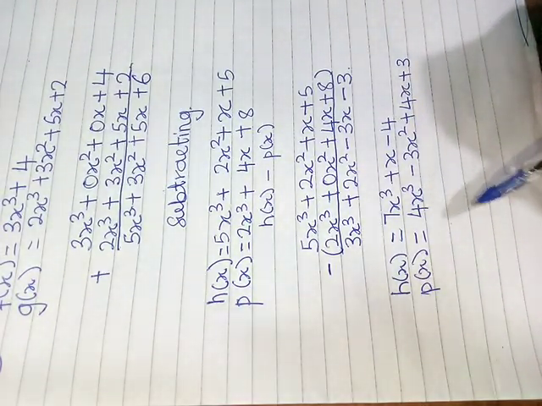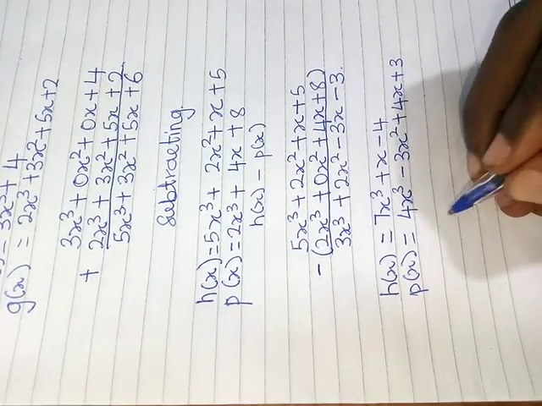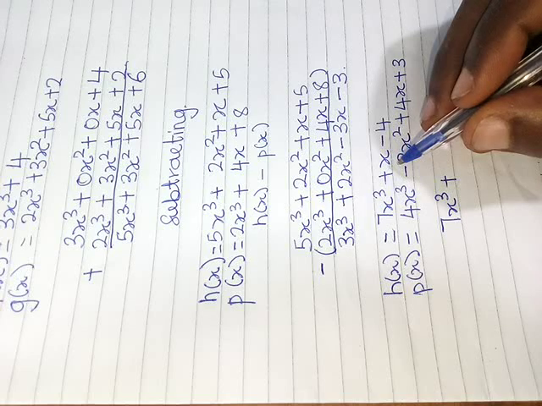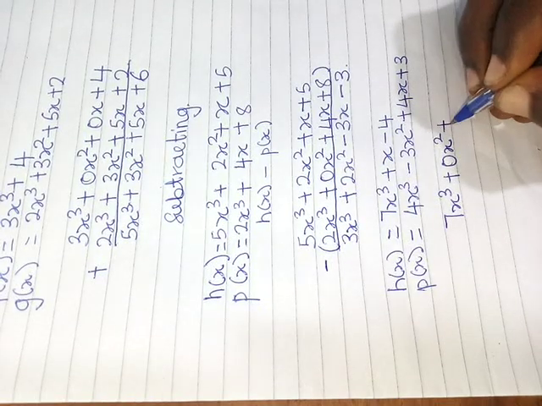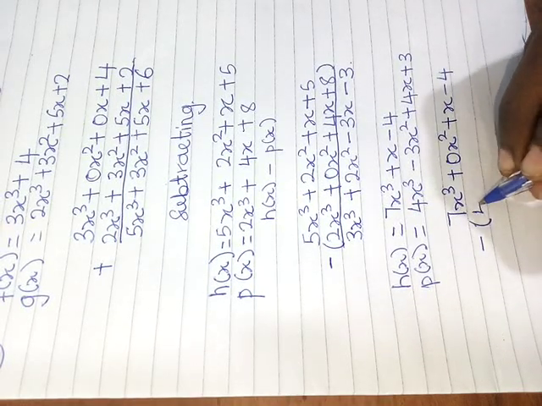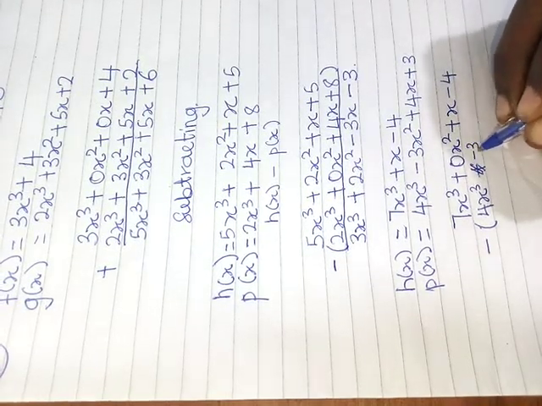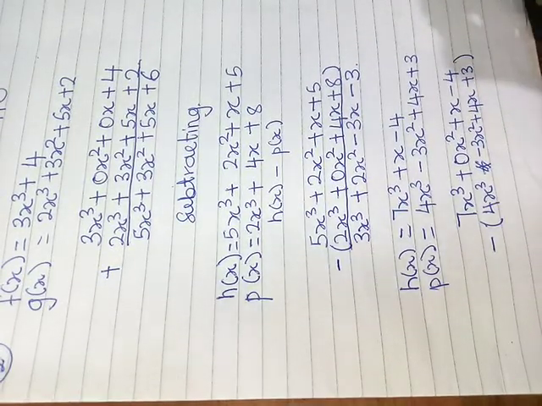Okay, so we have another question here. 7x cubed plus x minus 4. Then we have 4x cubed minus 3x squared plus 4x plus 3. So we need to subtract. So let's write our first function, 7x cubed. Now looking at this, we do not have a term for x squared. So we will make it 0x squared plus x here minus 4. Then minus 4x cubed, minus 3x squared plus 4x plus 3.